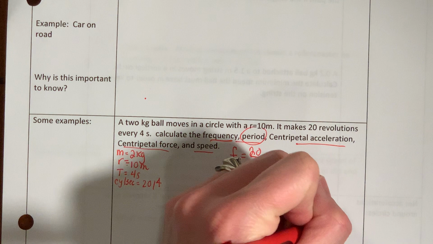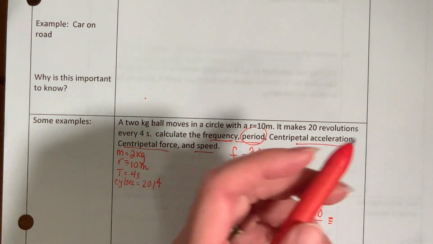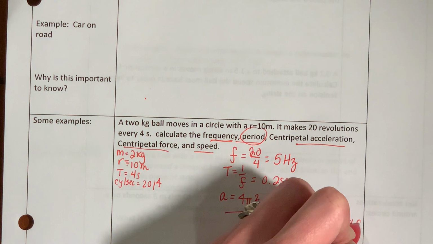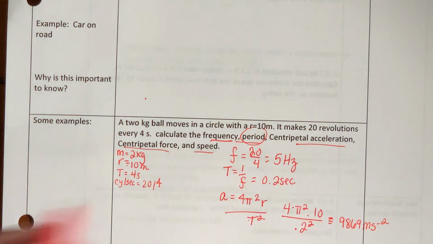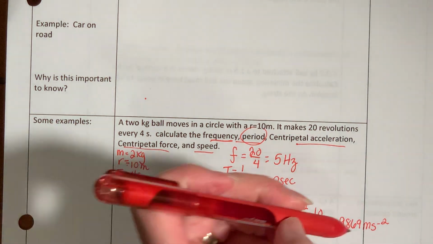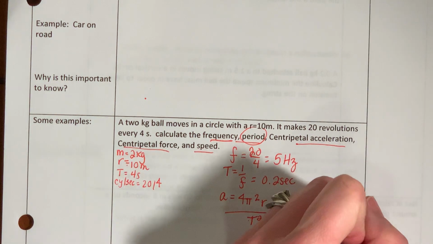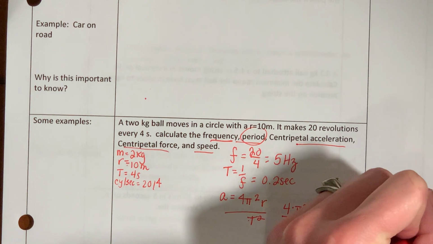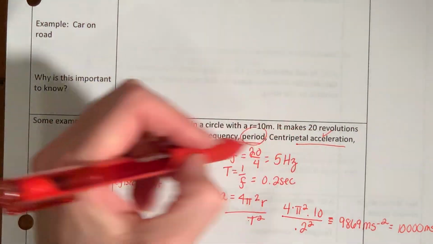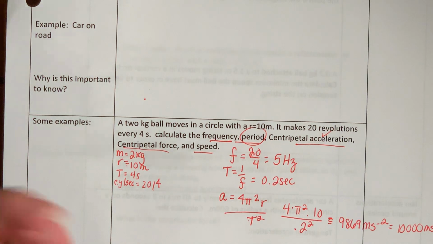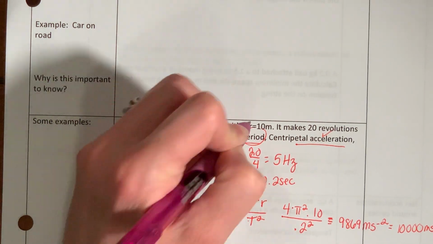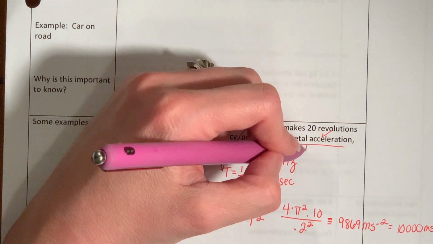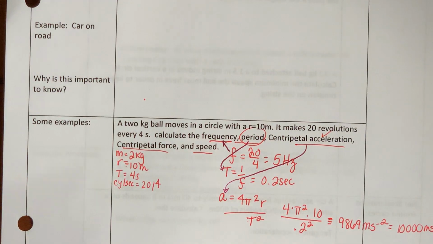That is fast. So we are accelerating at 98.69 meters per second squared. Looking at that, we should probably pull that up to 1 sig fig, so we would take that right up to 10,000 probably. So if we want to do this with sig figs, 10,000 meters per second squared. That gives us our centripetal acceleration. So far, frequency, period, centripetal acceleration.